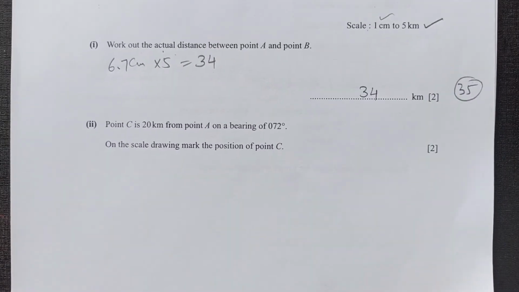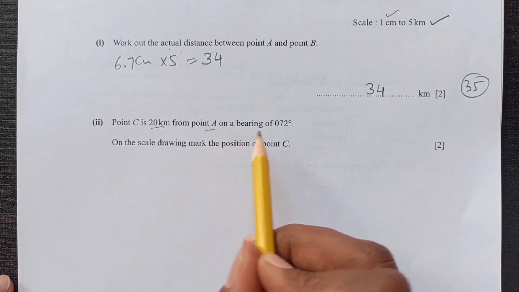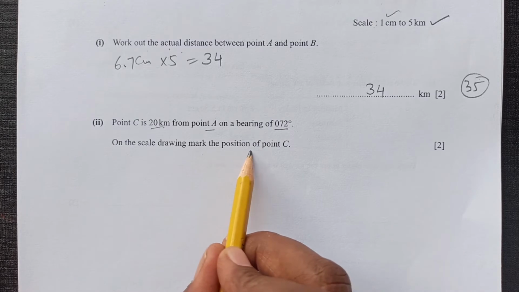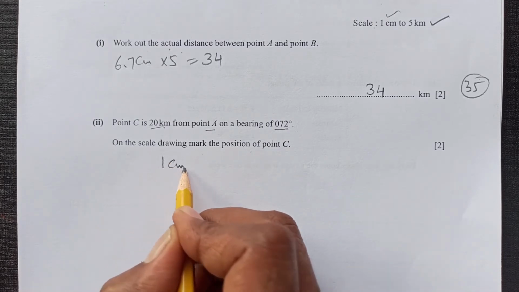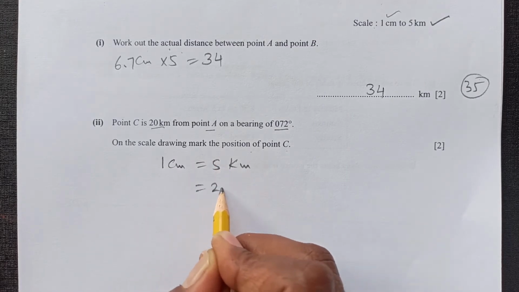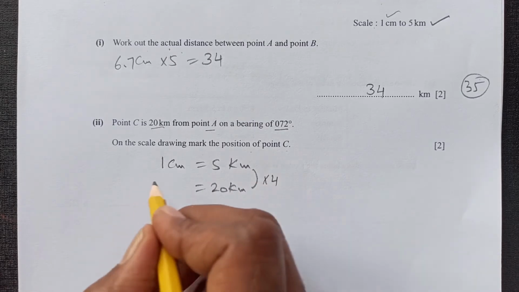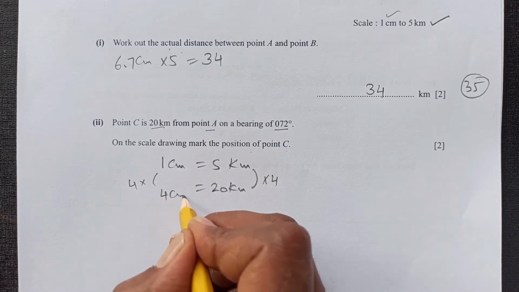Now part 2, point C is 20 kilometers from point A on a bearing of 72. On the scale drawing, mark the position of point C. So 1 centimeter represents 5 kilometers. Let's see, 20 kilometers will represent how many centimeters? So this is times 4, so it will be 4 centimeters.